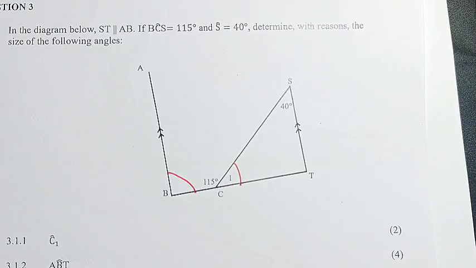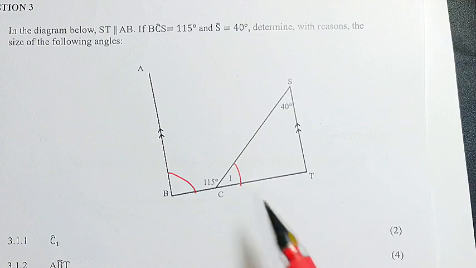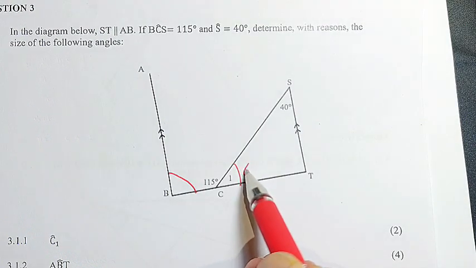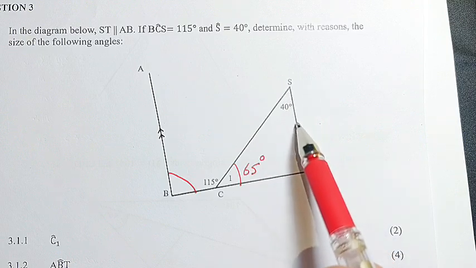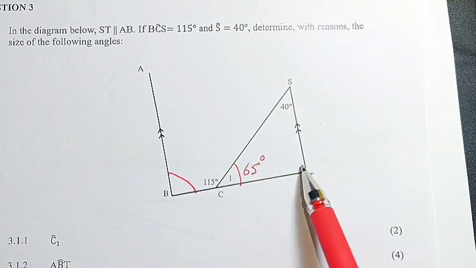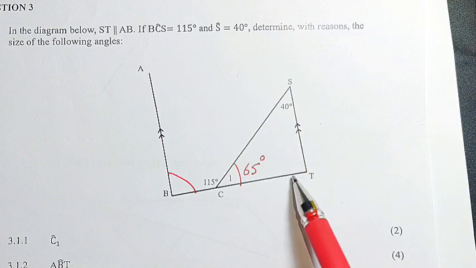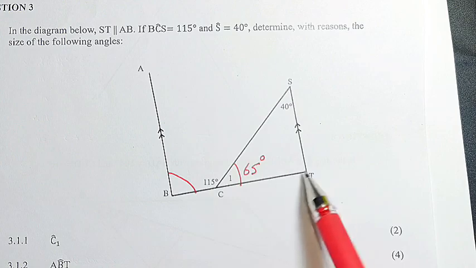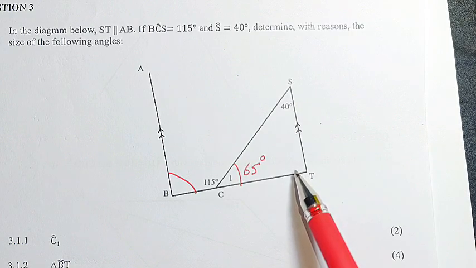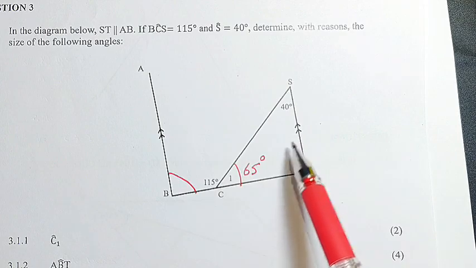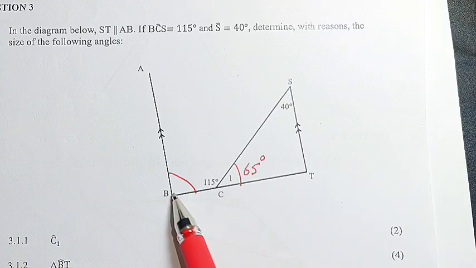Now the second question, we need to think out of the box here. This is angle C1, we found it is 65 degrees. Now I can use sum of angles in a triangle, this triangle, have a look here. So I can find this angle T first, and then we can use these two angles, angle B and angle T. We're going to use co-interior angles because these both lines are parallel. The co-interior angles add up to 180 degrees. Then we can find the angle B.